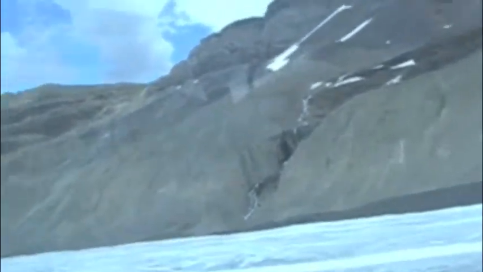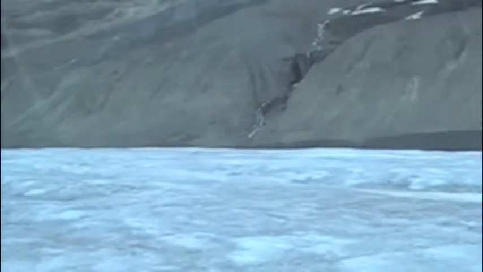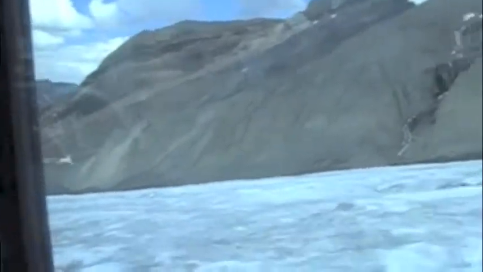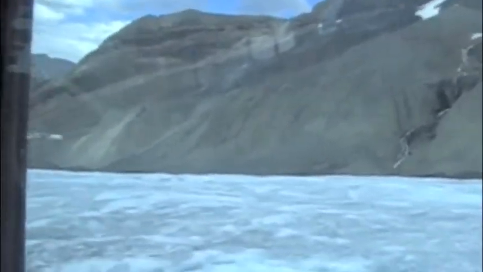Here are 2 photographs. The top one shows the glacier in 1917. The bottom one in 2010. See the difference? Dramatic, isn't it? Take a peek at that, you pass it on.